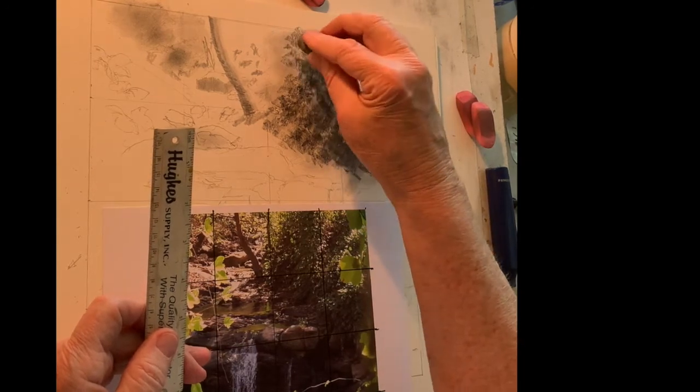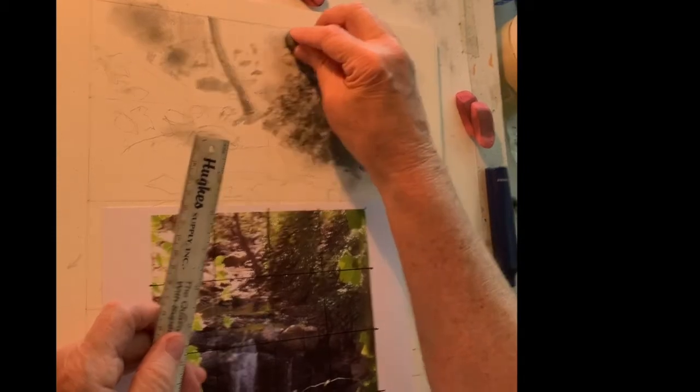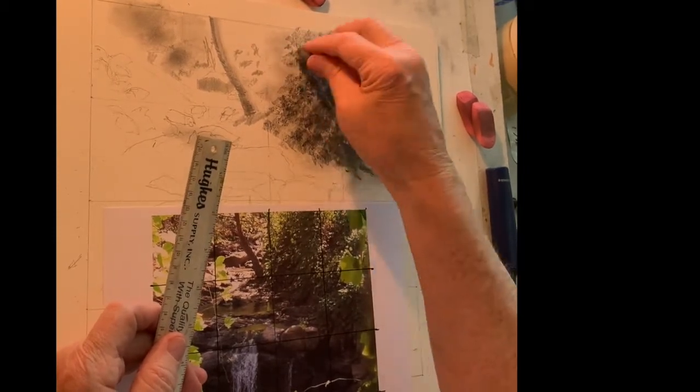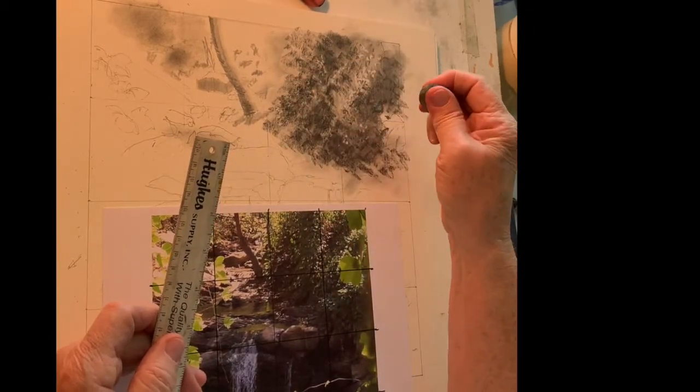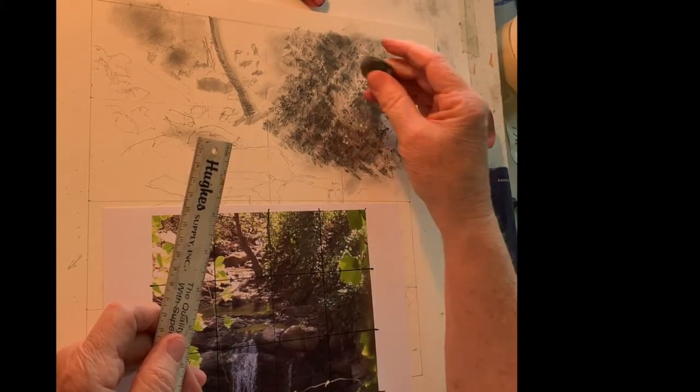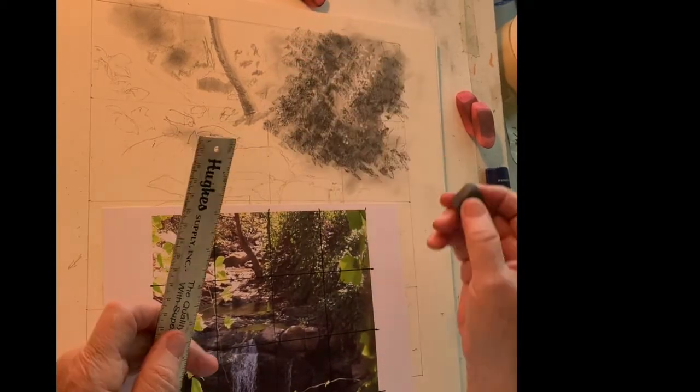And these areas out here on the end, they're going to be much lighter because there's not enough foliage there, and the sun is coming through there, so you want to make sure that they get plenty of light out here. Okay.